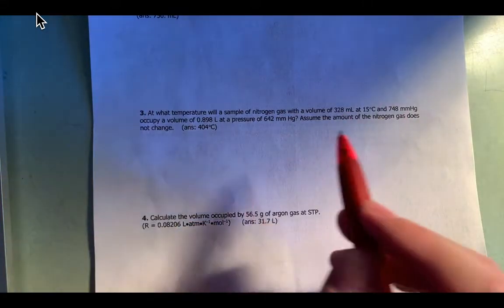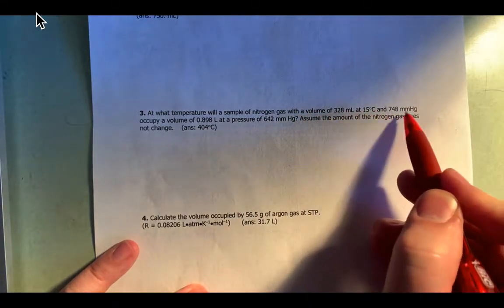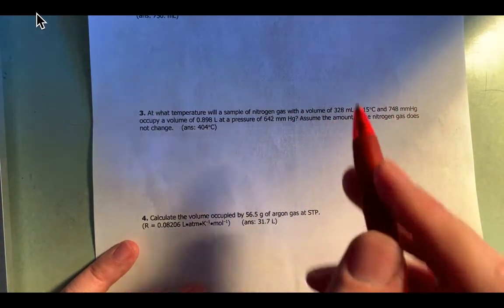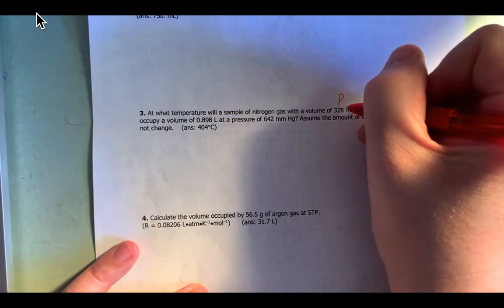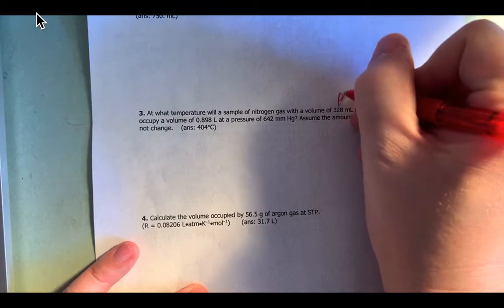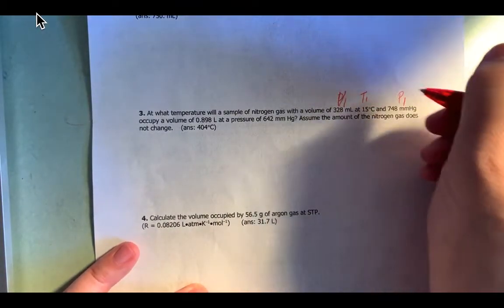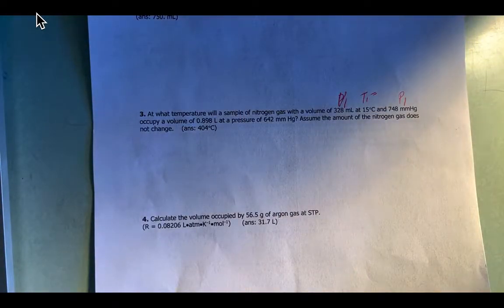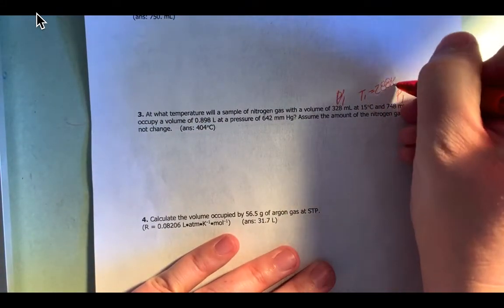And so if you kind of ignore the rest, with a volume of this, and this temperature, and this pressure, these three need to be together. So this is V1 and P1 and T1, which I need to convert into Kelvin. 15 plus 273, 288 Kelvin.